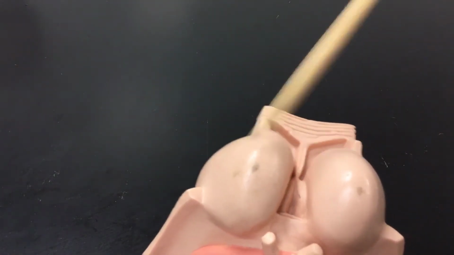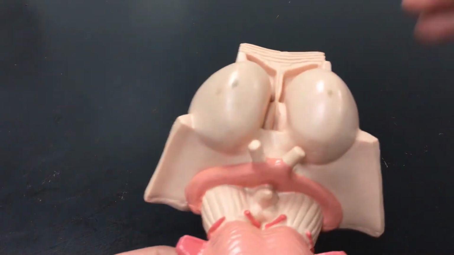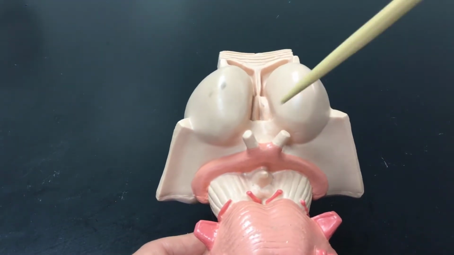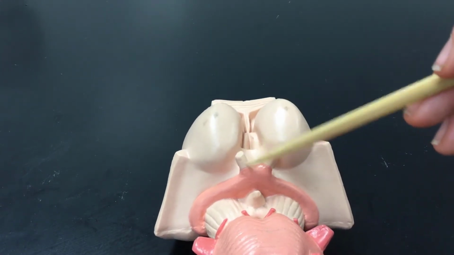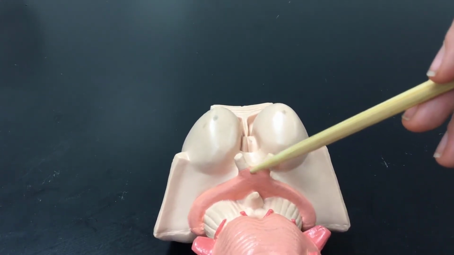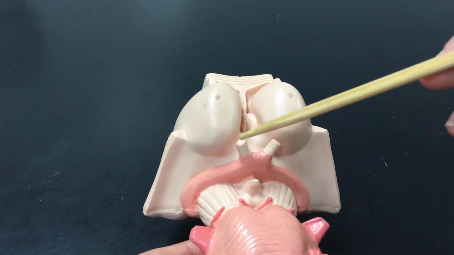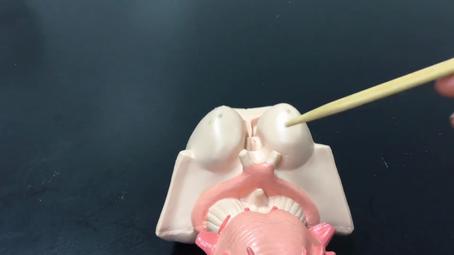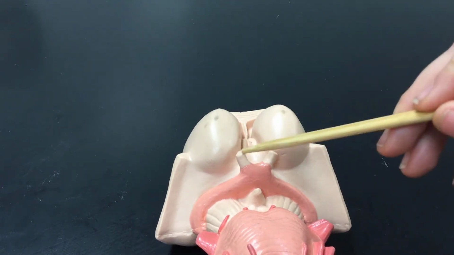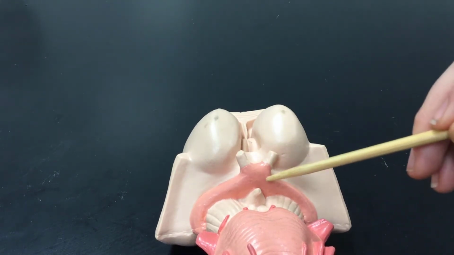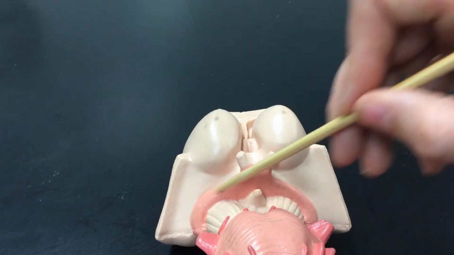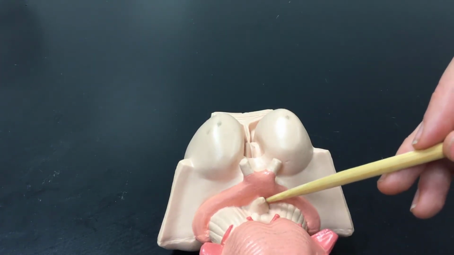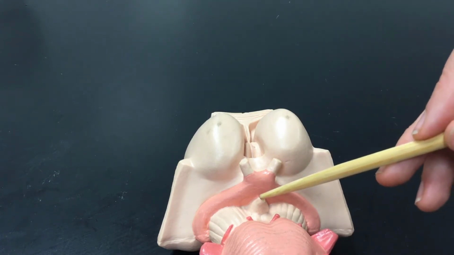And then these two big areas up here are the thalamus. We don't need to know too much about the different nuclei within the thalamus. All right, so as we move down, this is our optic nerve right here. This is the optic chiasm. The optic nerves come back from each eye, they cross at the optic chiasm, and then they continue back to the brain as the optic tract. Right under here is the infundibulum, so the pituitary gland would be attached right here.